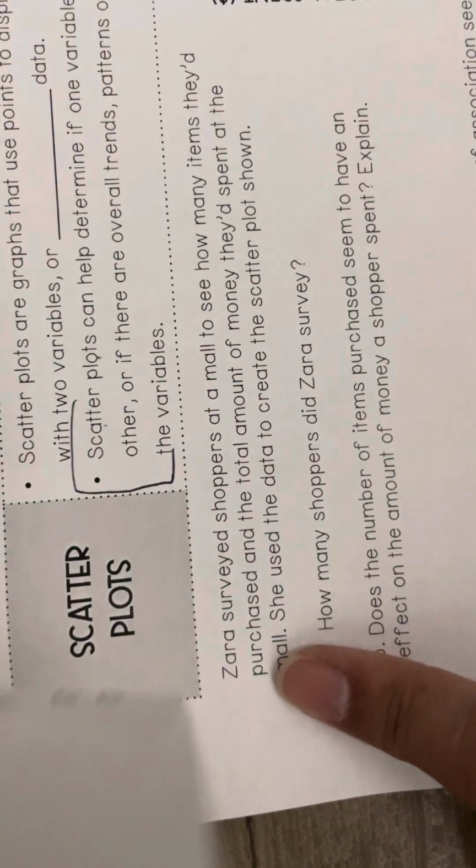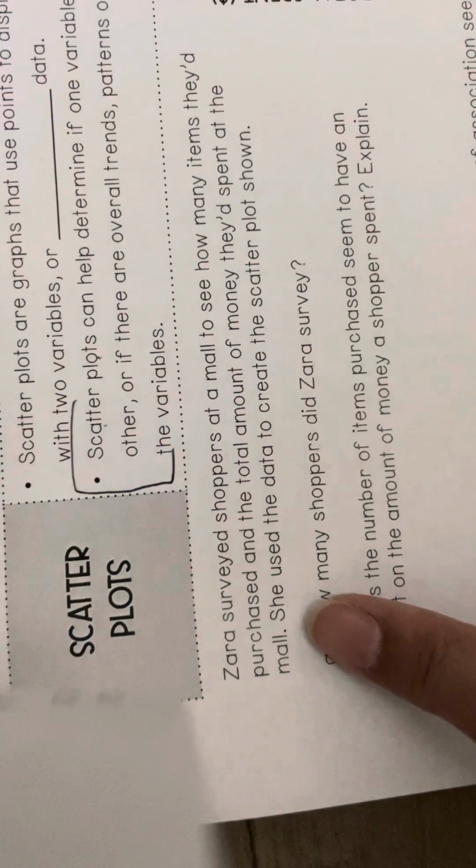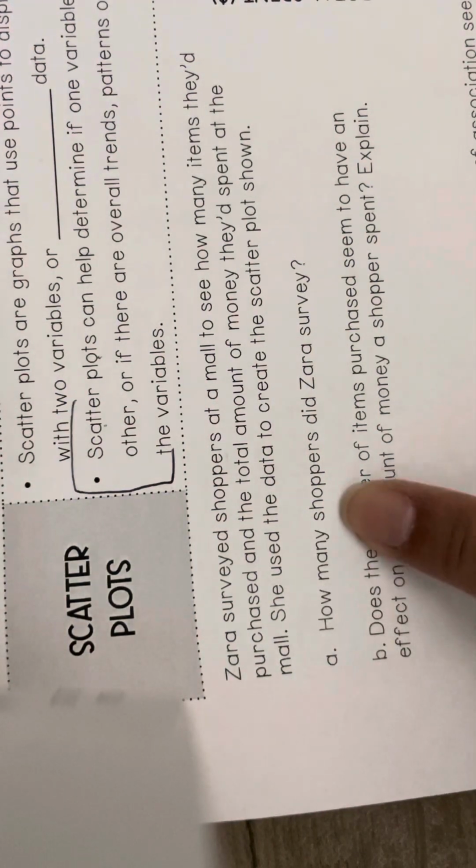Okay, so for example, Sarah surveyed shoppers at a mall to see how many items they'd purchase and the total amount of money they'd spend at the mall. She used the data to create the scatter plot shown. How many shoppers did Sarah survey?